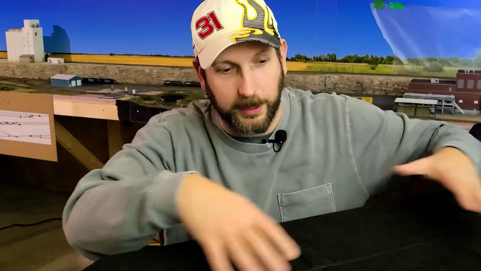Track work. This is a big one. Take your time and do the best track work you possibly can to avoid stallouts and derailments. You want to do a good job and you don't want to have problems in the future, because once you have your ballast and ground cover down, you're either living with it or you're tearing it up.